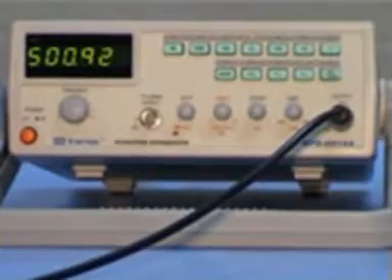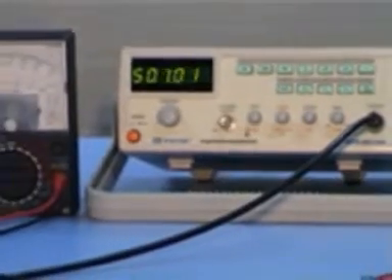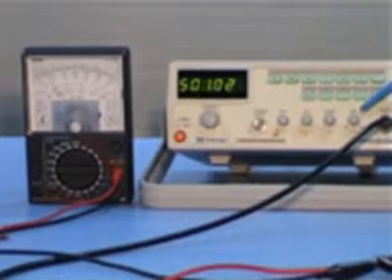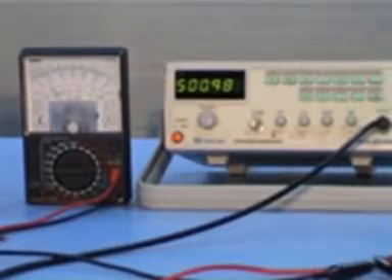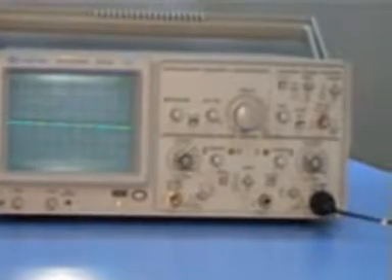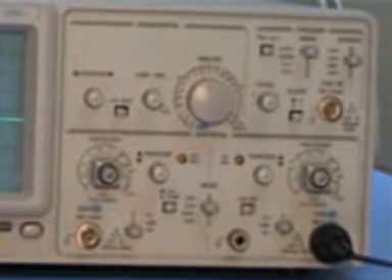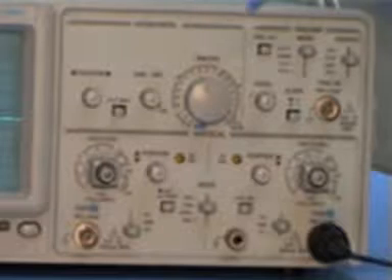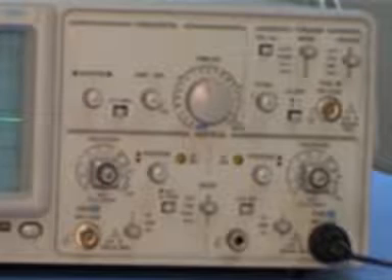The frequency is adjustable by turning the knob here. Then, adjust the amplitude for 1 volt RMS by turning the knob of amplitude at the signal generator. 1 volt RMS can be read from your multimeter. As for the oscilloscope, we shall be using channel 2 to measure our AC voltage. Connect an oscilloscope probe to channel 2 and keep the time per division at 0.5 millisecond per division.